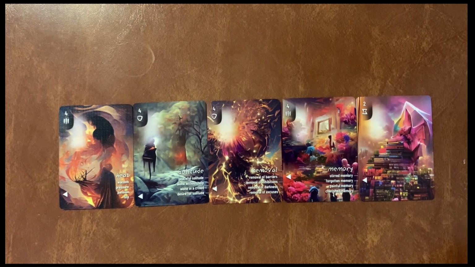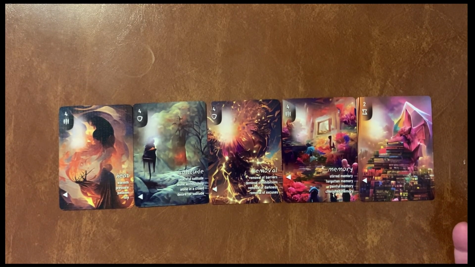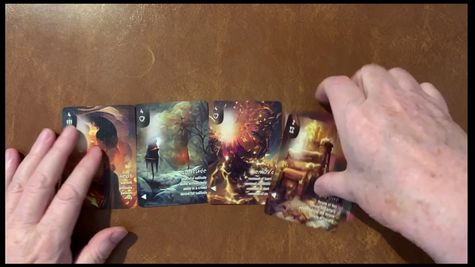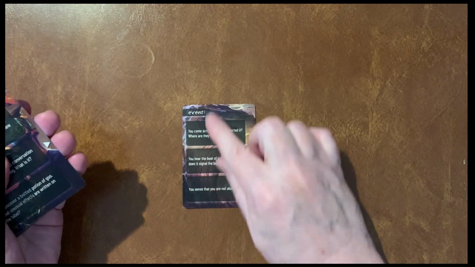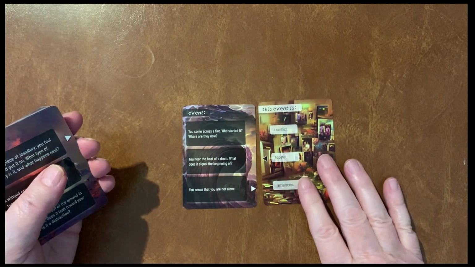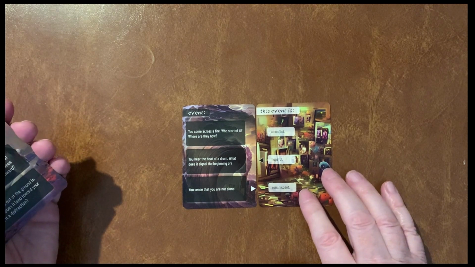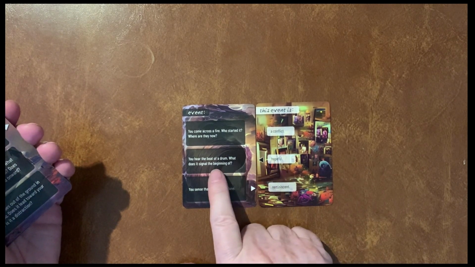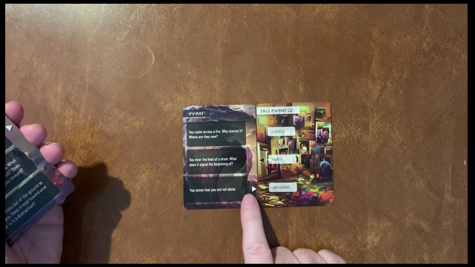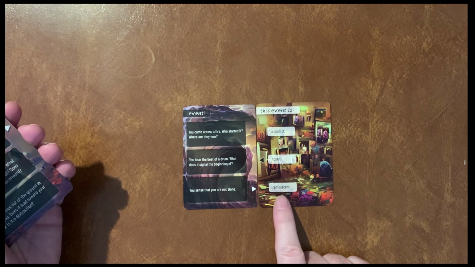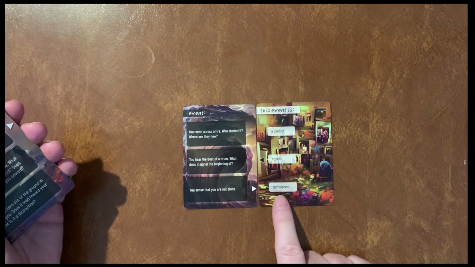All right, so this is a good prompt generator for what's happening next in your game, but I'm more excited about the event cards. These don't come out very often in the journaling game, but you pull one with the black part up and then one with the white up. And so the black arrow points over to, you hear the beat of a drum. What does it signal the beginning of? And this white arrow tells you how you should feel about that, and you're reminiscent about it.